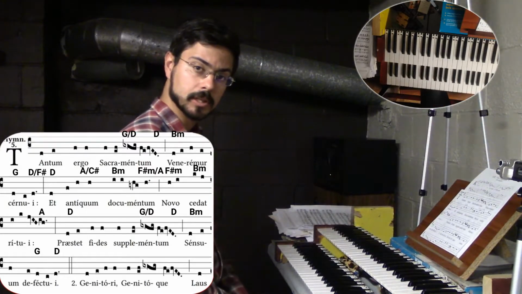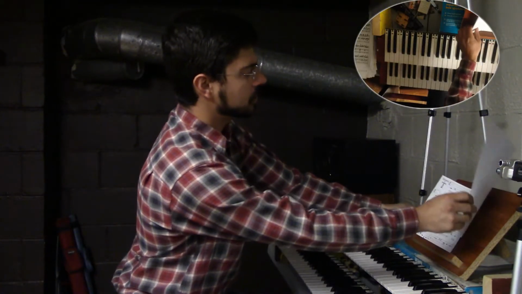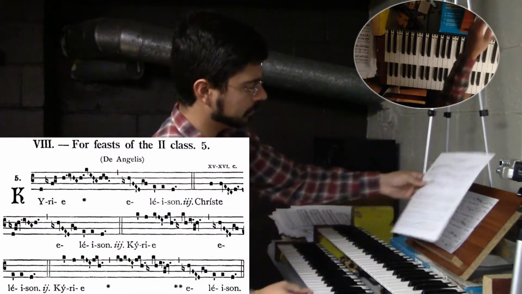I think that sounds pretty nice. So that's the Tantum Ergo in Mode 5. Now let's just take a quick look at the Kyrie from Mass 8. Everyone's pretty well familiar with that.